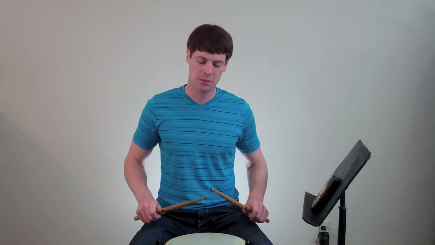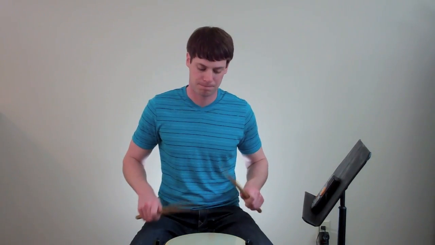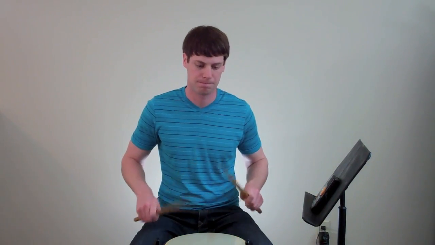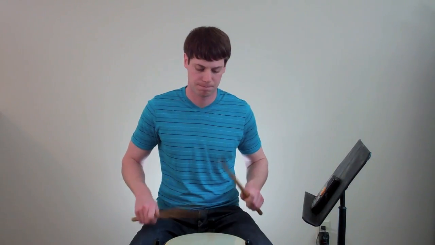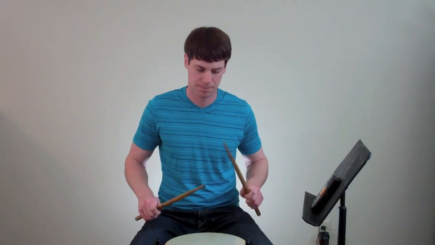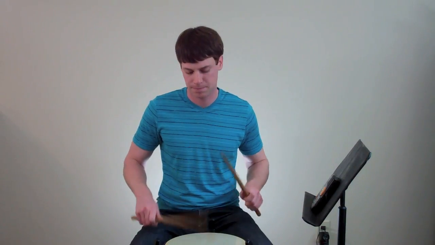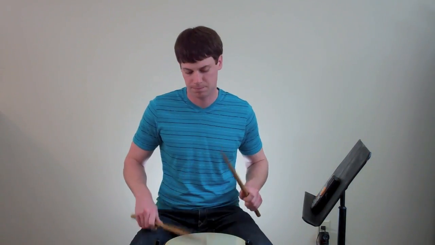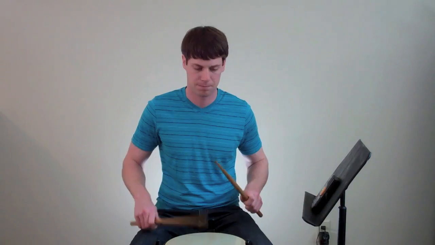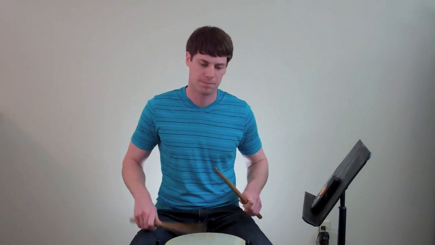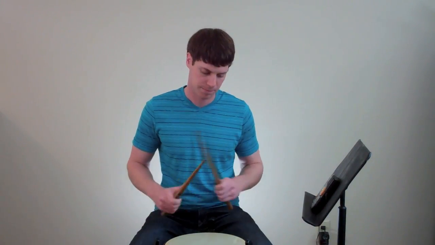So, the last section of the exercise, the 1 section, sounds like this. 1, 2, ready, go. Alright, so that's each one of the sections of the exercise individually.